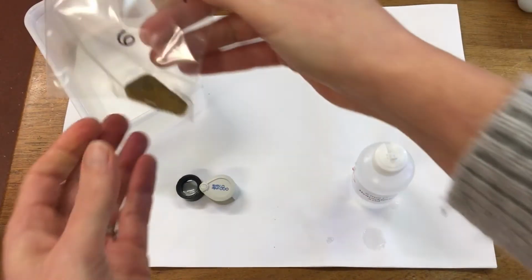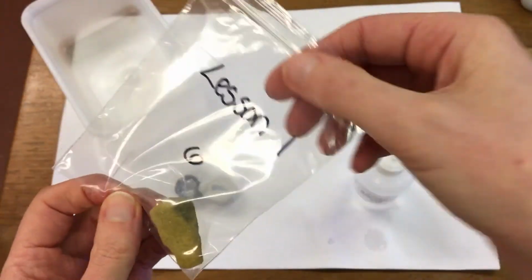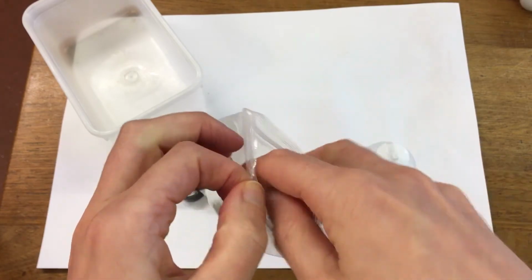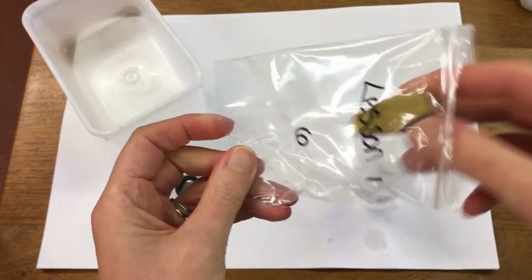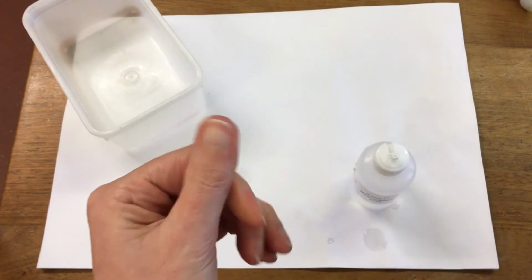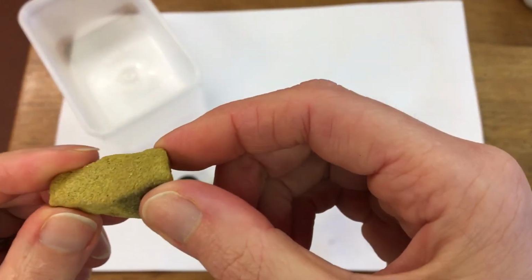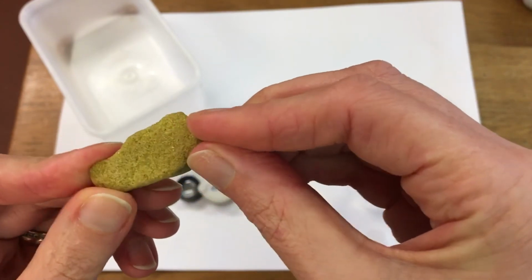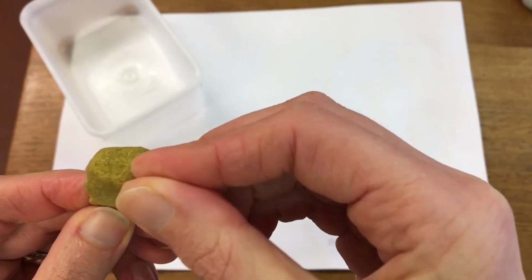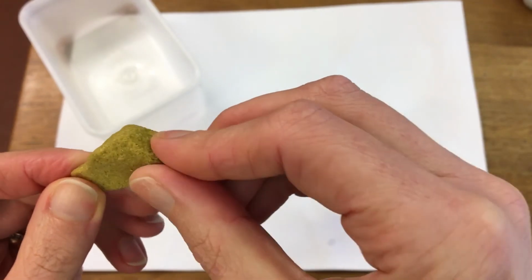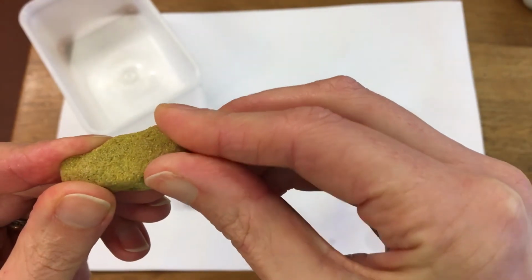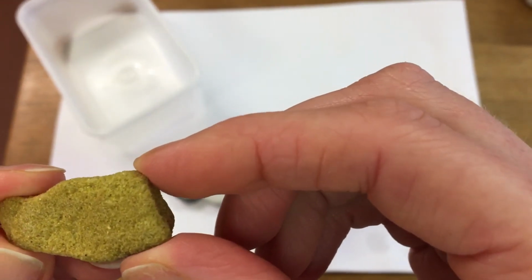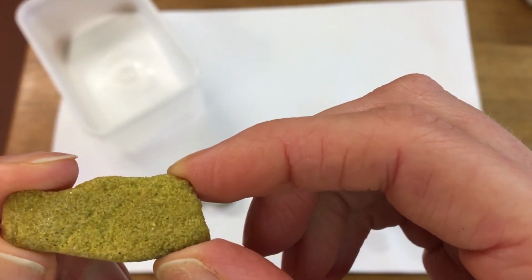Our last sample, sample number 6. We'll look at it a bit more closely. This one feels quite soft and almost crumbly. If we look closely, we can see lots of little grains in this sample.